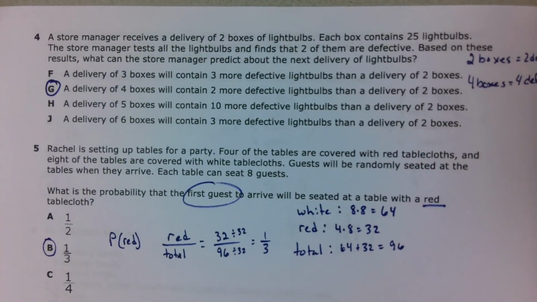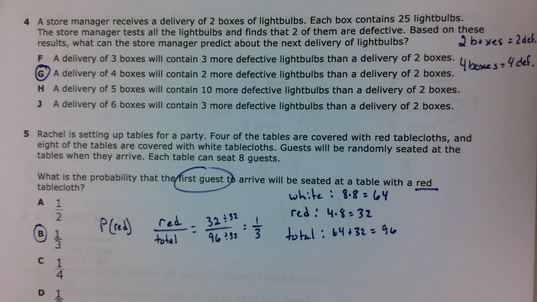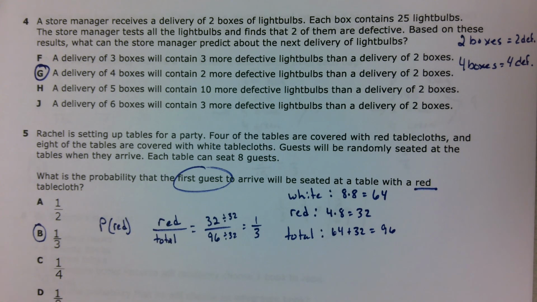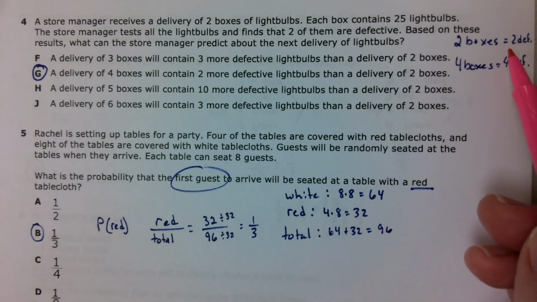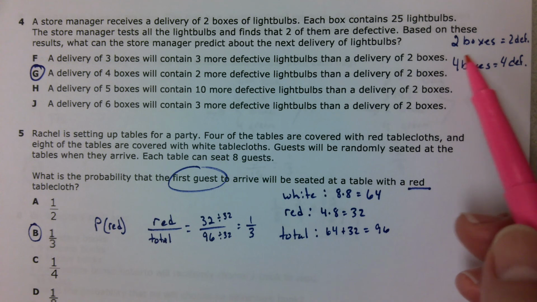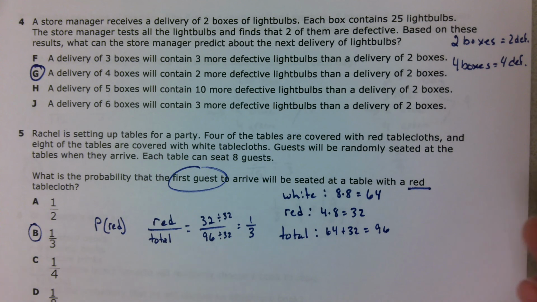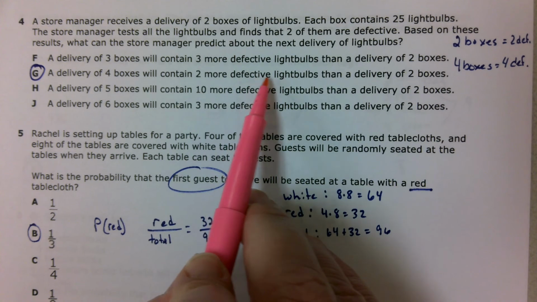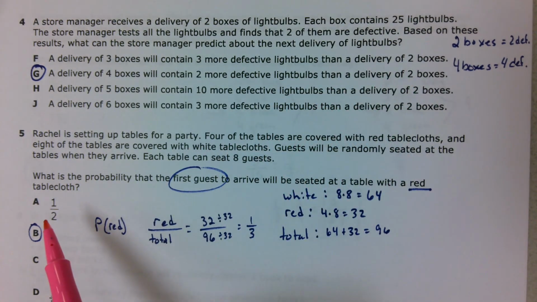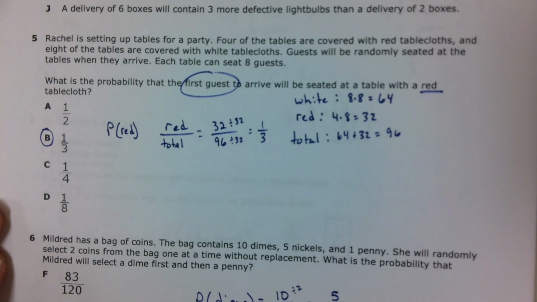All right, number 4. A store manager receives a delivery of 2 boxes of light bulbs. Each box contains 25 bulbs. The store manager tests all the light bulbs and finds that 2 of them are defective. Based on these results, what can the store manager predict about the next delivery of light bulbs? So if we had 2 boxes with 2 defective, we're going to figure 1 defective per box, or 2 per 2 boxes. So that means for 4 boxes, I would have 4 defective, or 2 additional, which is what I have here. A delivery of 4 boxes will contain 2 more defective light bulbs than a delivery of 2 boxes. And you can go over those and see that F, H, and J are not right, but I'm going to keep moving for time's sake.